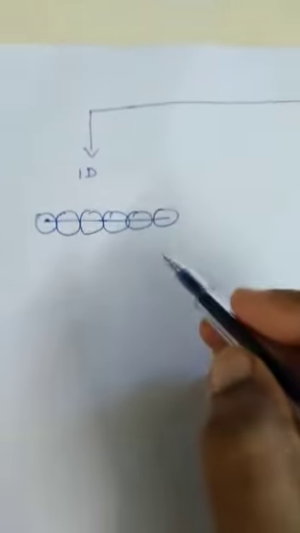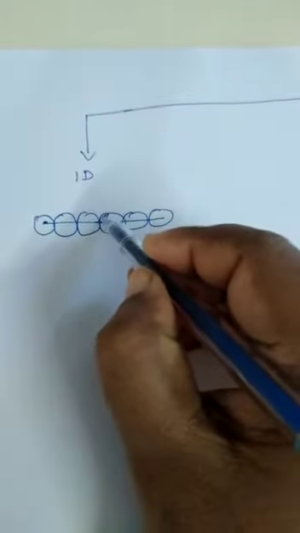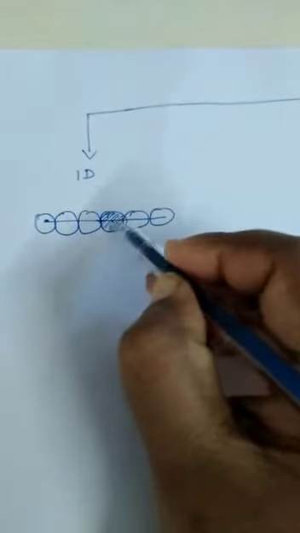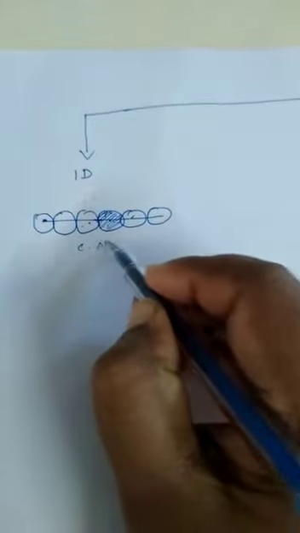Only in 1D can I arrange them like this. You can see that this atom is in touch with two other atoms. So if I ask you the coordination number of this atom, it is 2, because it is touching two neighbor atoms. This is the only simple way.